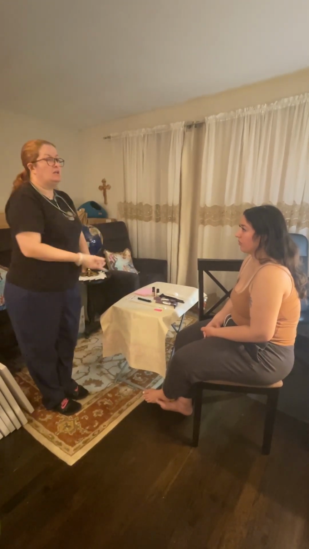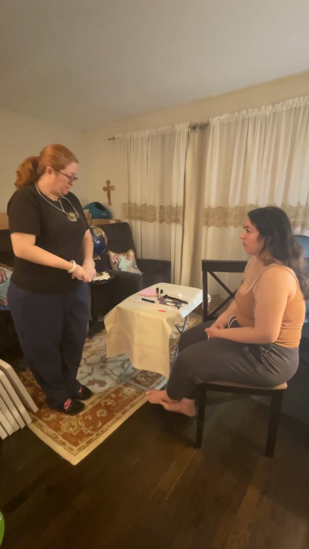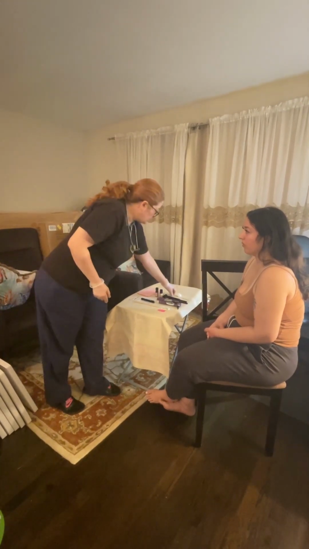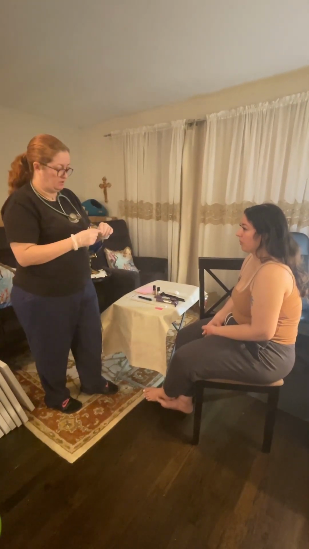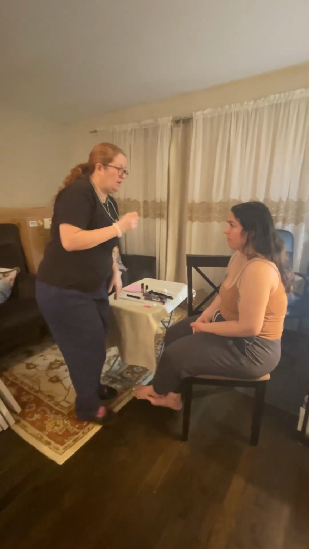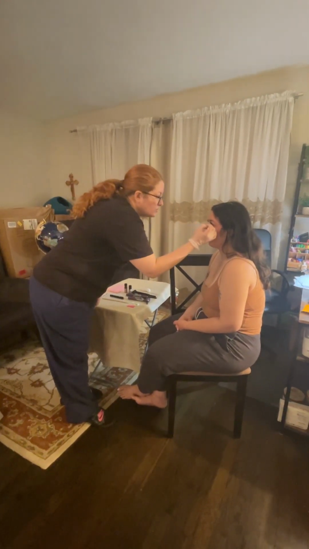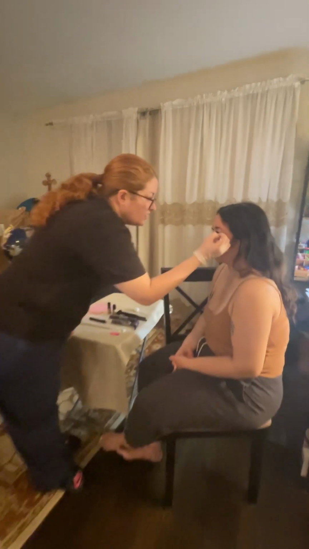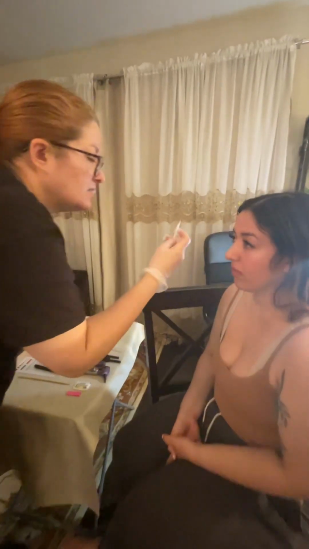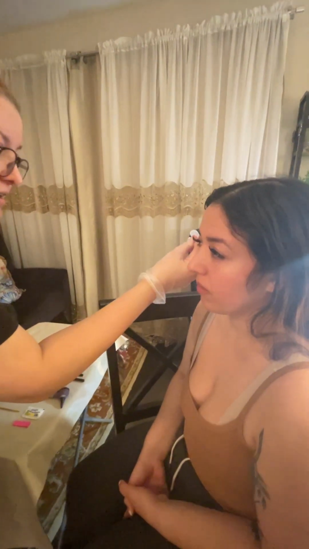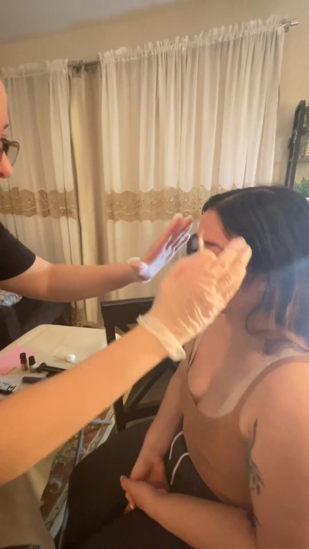Okay. So the next thing we're going to do is a corneal reflex. I'm going to take this cotton, and I'm going to place it on the edge of her eye, looking for a reflex. Do it again. Okay.